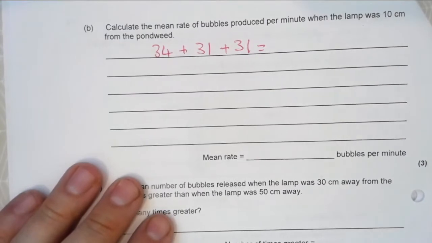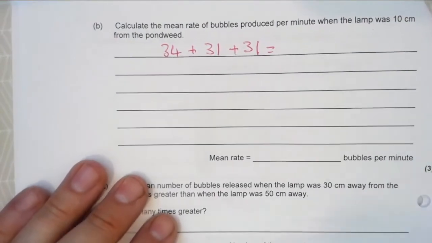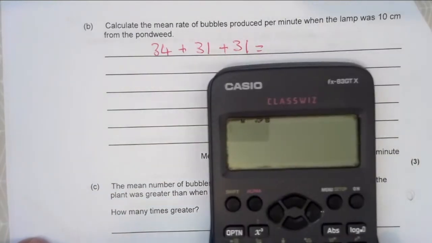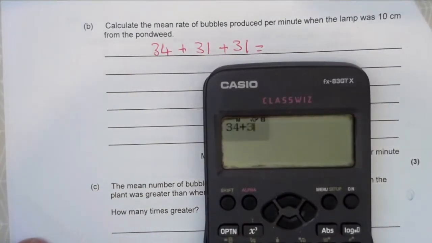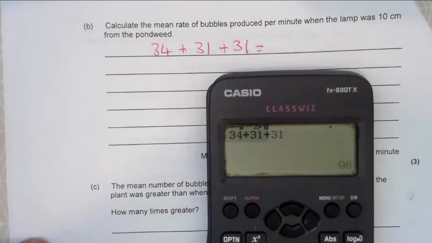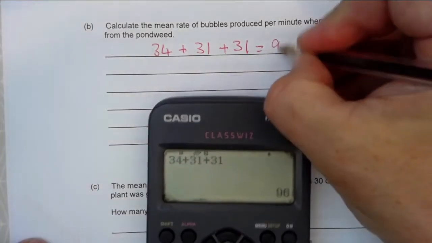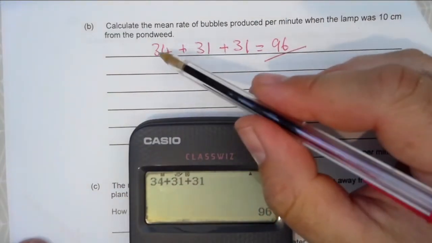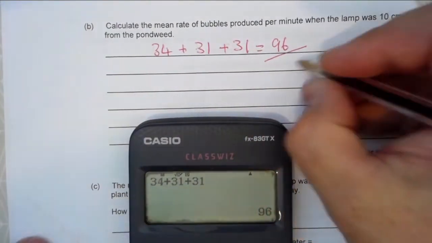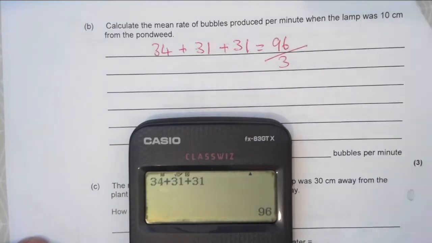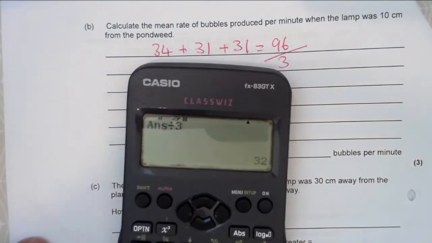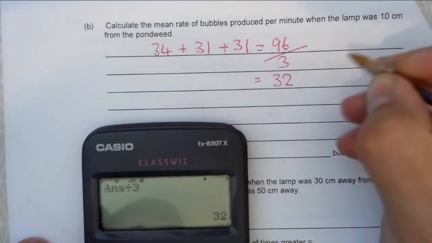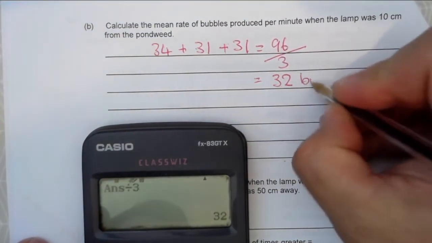And again, we're going to be quite extra about this, and we're going to write down every stage of our calculation so we maximise the number of our marks. So 34 plus 31 plus 31 equals 96. And I then divide that by the number of readings I've used. So 1, 2, 3. I've used 3 readings, not 4. I'll divide that by 3 and it gives me 32 bubbles per minute.